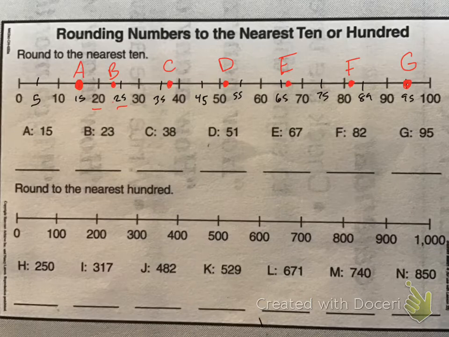What do you notice about the second number line? So the second number line is numbered by hundreds. The halfway mark between each of these is going to be 50, 150, 250, 350, etc. So for H, the number 250, that's going to be smack dab in the middle between the 200 and the 300. That'll be H.